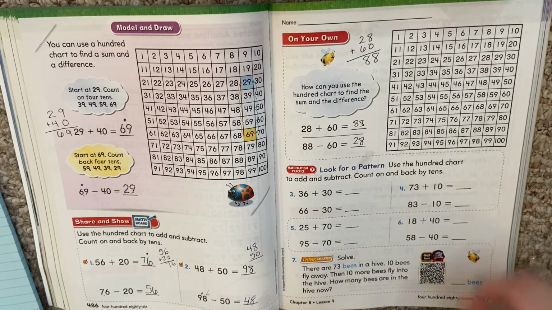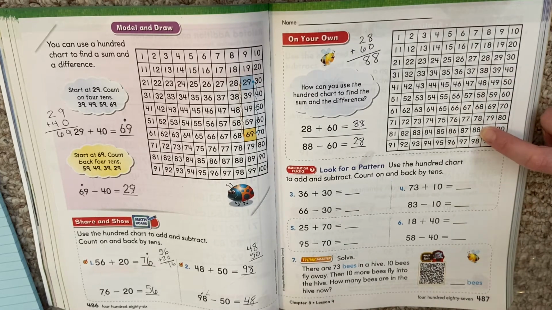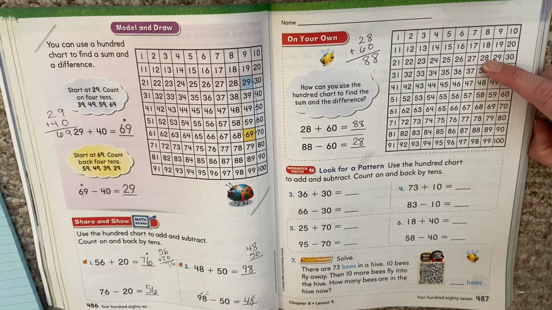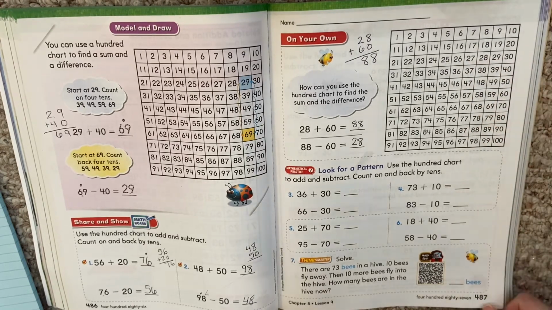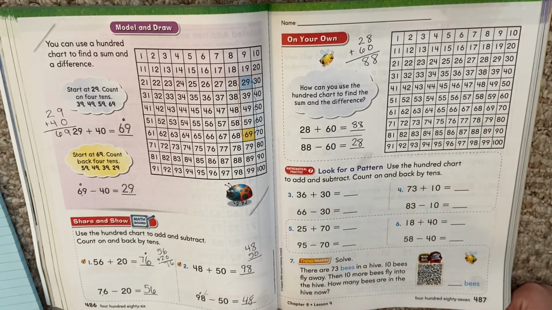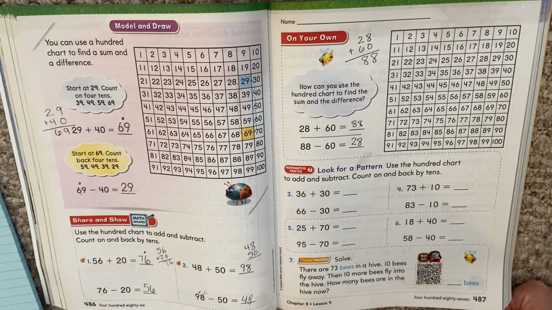All right, and then on here, they wanted you to see, here's 88. If I went back 60, 10, 20, 30, 40, 50, 60, I'm back to my 28. So I went down, and then I went back up. All right, look for a pattern. Use the hundreds chart to add and subtract.